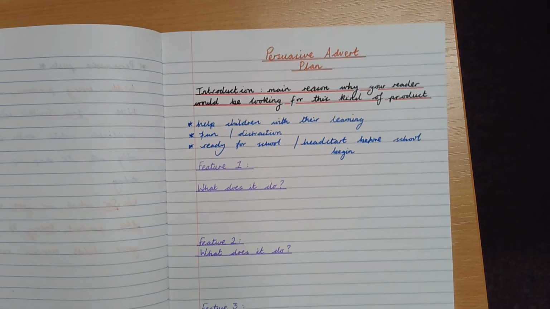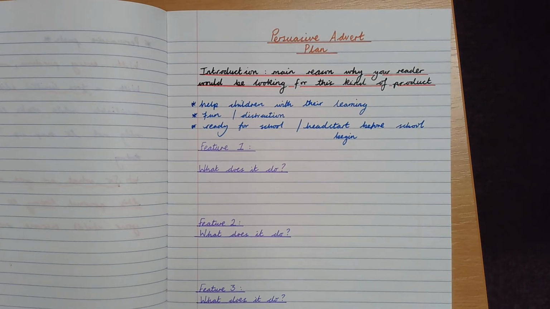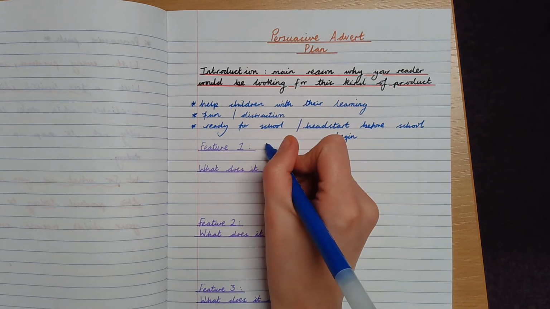Now, feature 1. These features are really important because this is what's going to make your toy stand out from the others. What features are going to make parents or carers buy this product? What features are suitable for children aged between 3 and 4? I know that I need to think of a catchy name to grab the attention of the audience for each feature. So I'm going to start by calling the first one Crazy Colour Mode, I think.